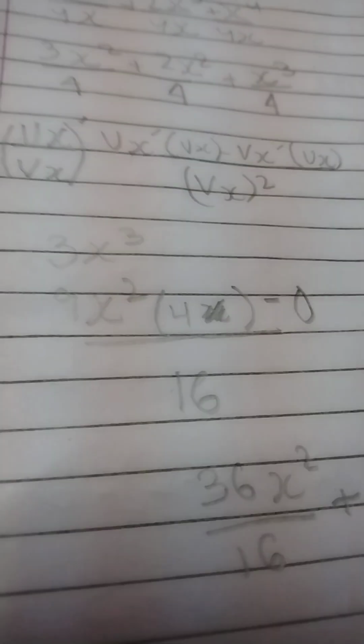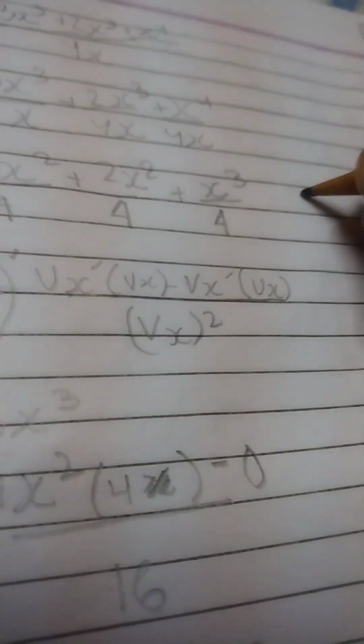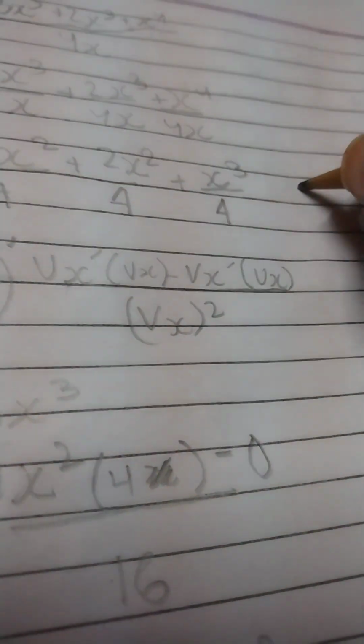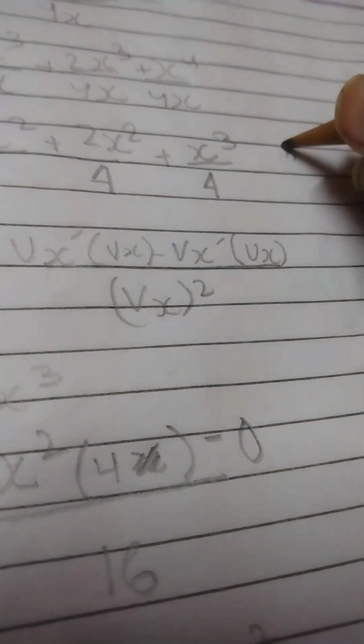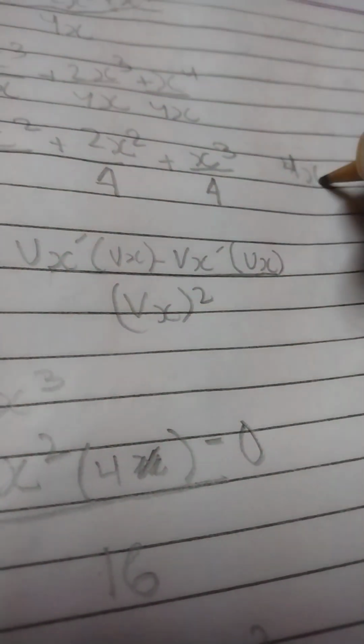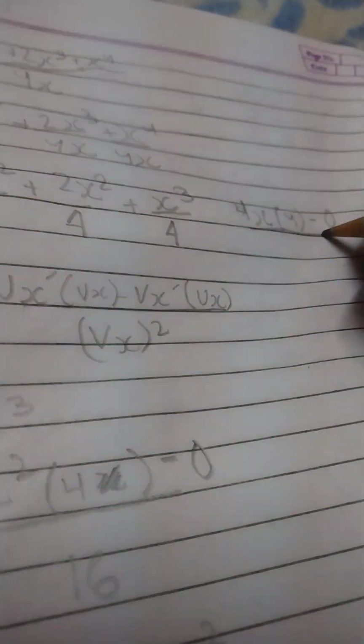Now, we're going to have to add more. Now, we're going to have to use this formula to find this. 2x squared by 4. Now, 2x squared by 4 is going to be the differentiation of 2x squared, which is easily 4x times 4 minus 0 by 16.